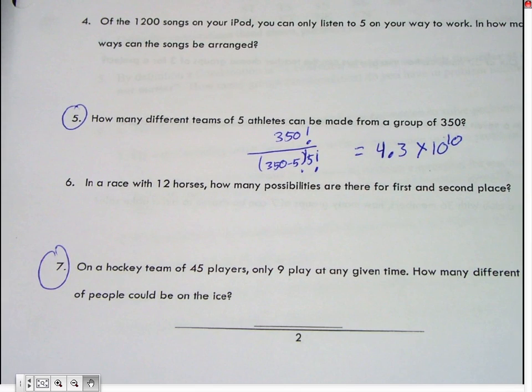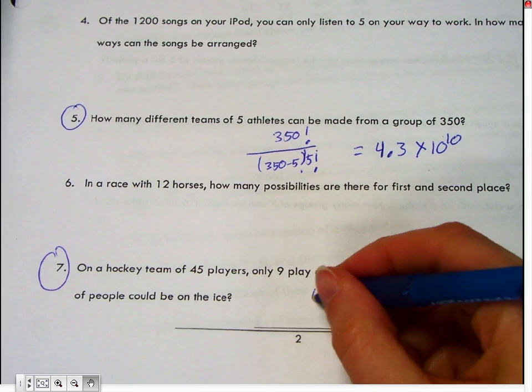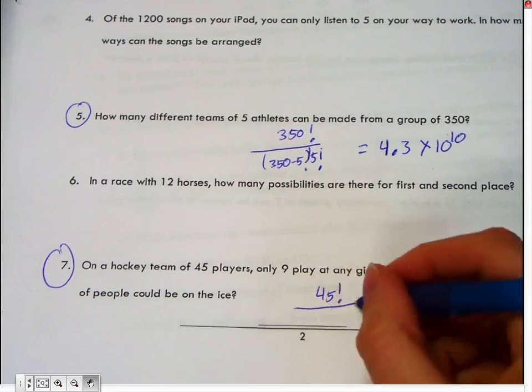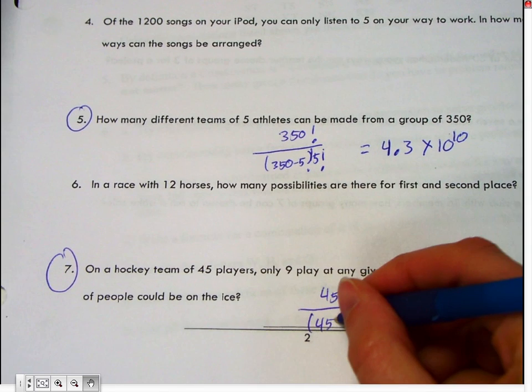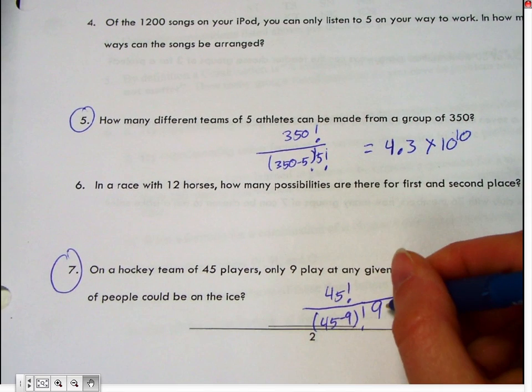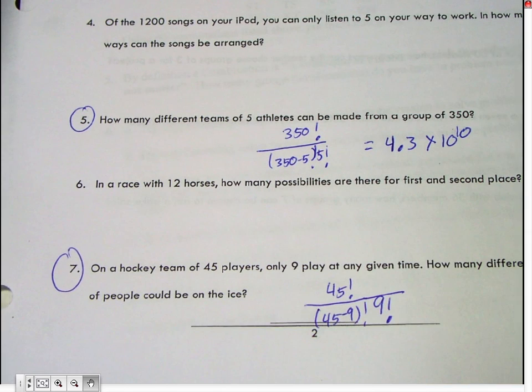You have a team that has 45 players, and only 9 are given playing time at a time. So we've got 45 factorial over 45 minus 9 factorial over 9 factorial. Can you put it in your calculator just like that? You should be able to. No, you have to use parentheses around the whole bottom.